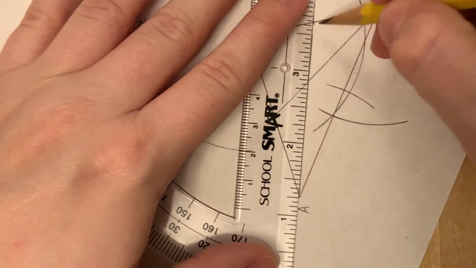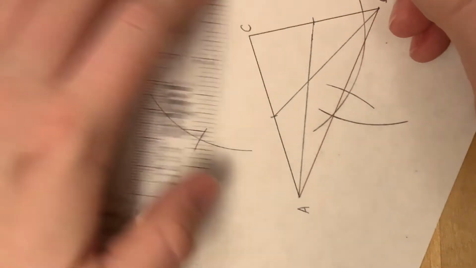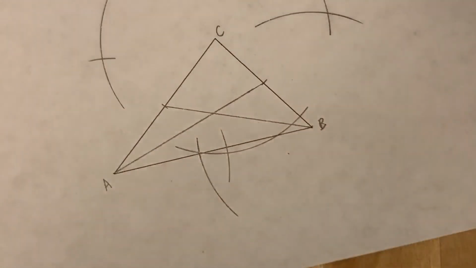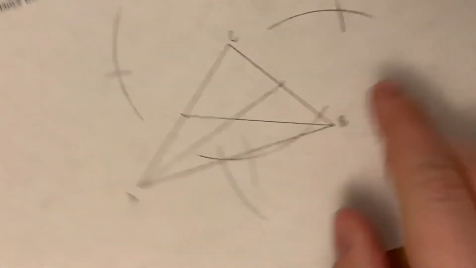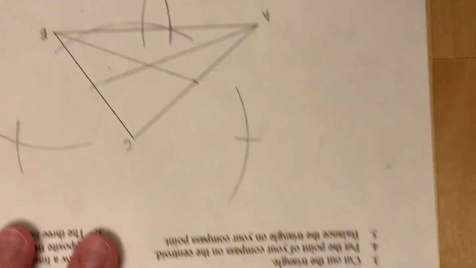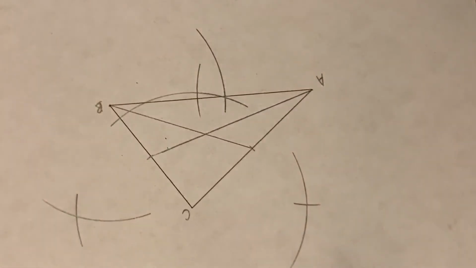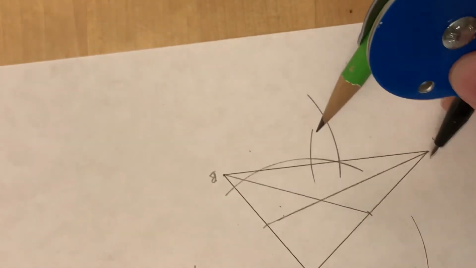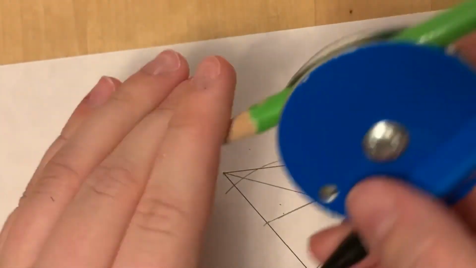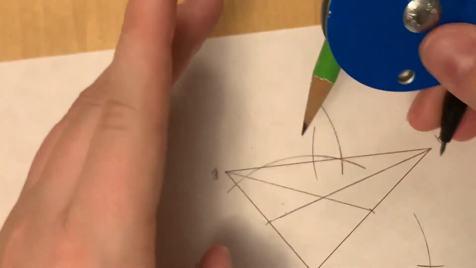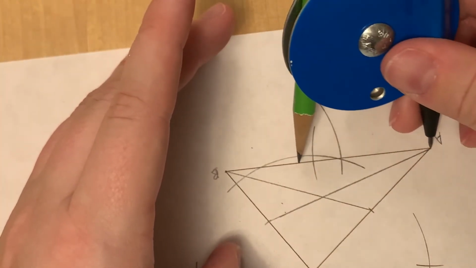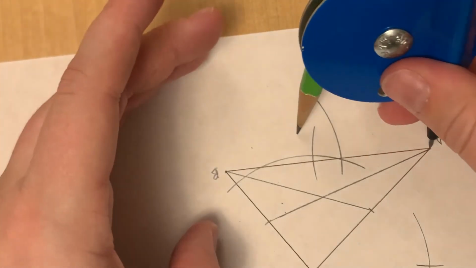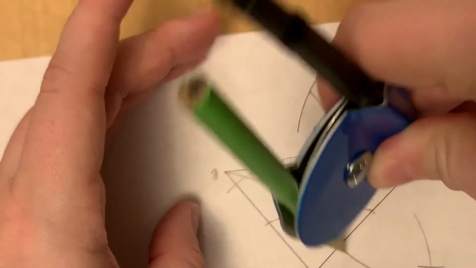Okay, and then we can actually see the centroid already. It's right there. But we are going to construct the third one. So we need to do the midpoint of AB. So I'm just going to turn my paper upside down to do this one. And I am just going to adjust my compass a little bit because I don't want it to be the same. Oh, but this one's going to be tough because you might go off the paper. So I'm going to make sure I won't go off the paper. Okay, that's good. Arc above, arc below.